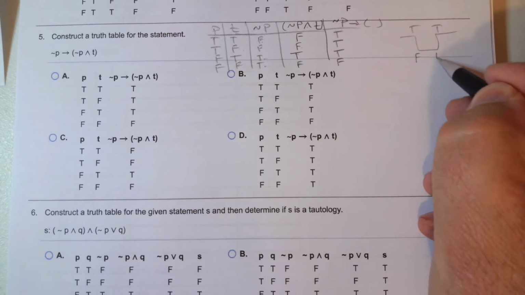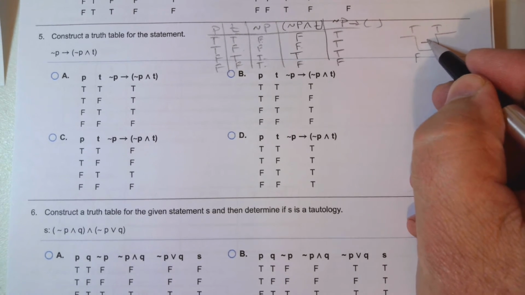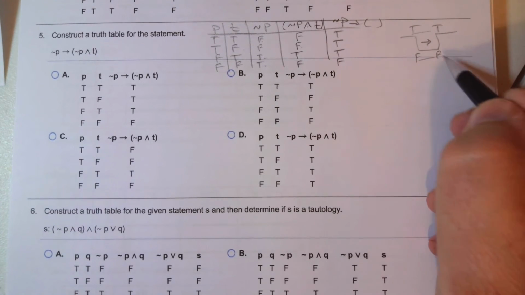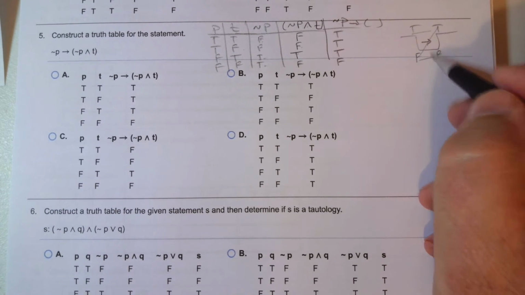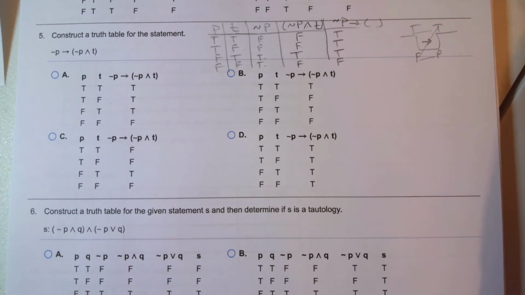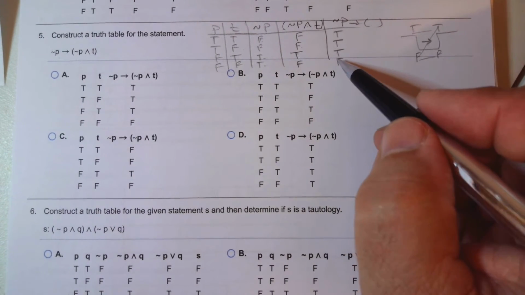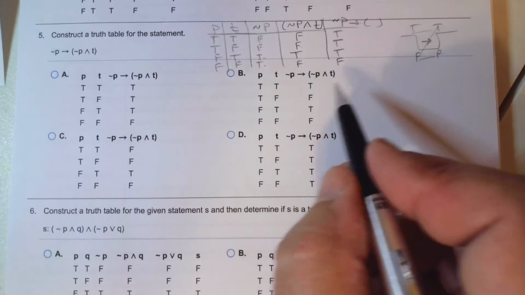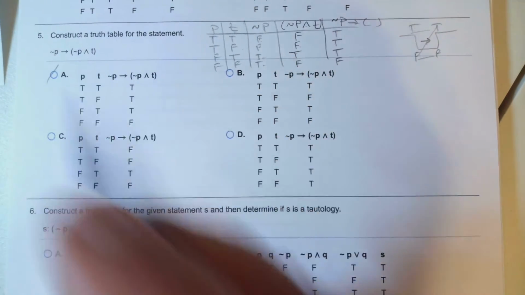The conditional statement. As long as you're going the same level, it's okay. Or if going up. The only one you can't do is from true to false. You can't go down. So T, T, T, F. A.